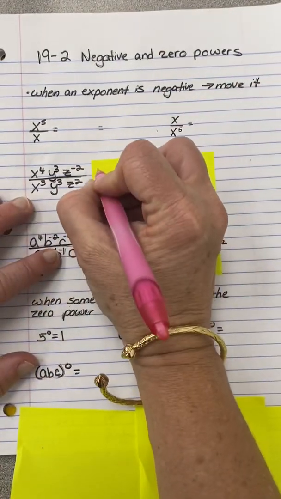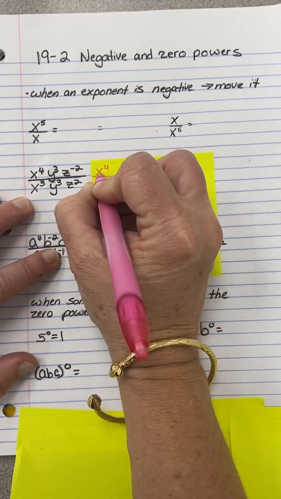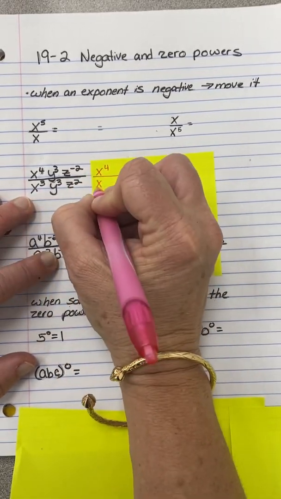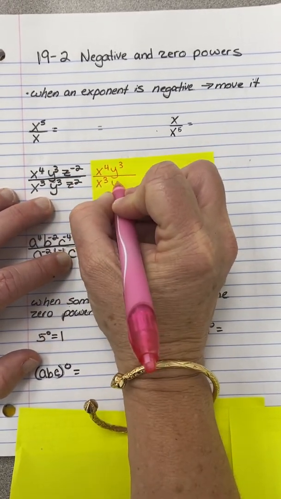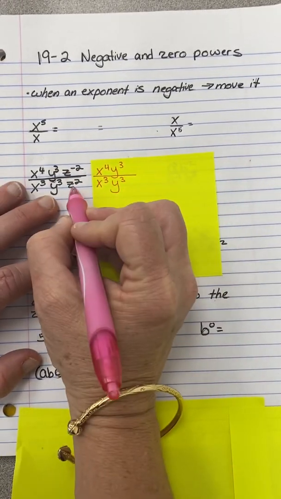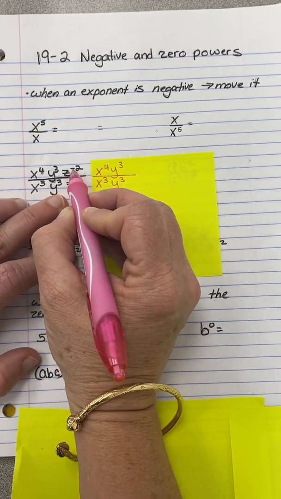Okay, so I have x to the fourth, it's positive, so it stays. X cubed, it's positive, so it stays. Y cubed, positive, so it stays. Y cubed, positive, so it stays. Y to the negative 2.